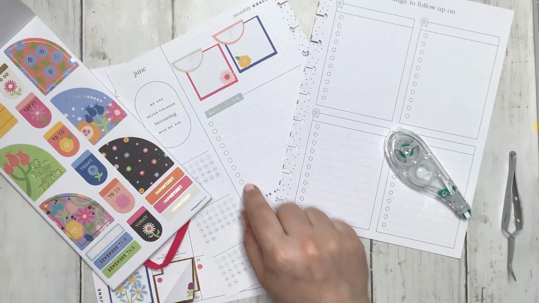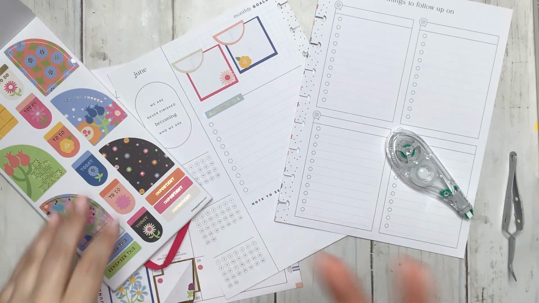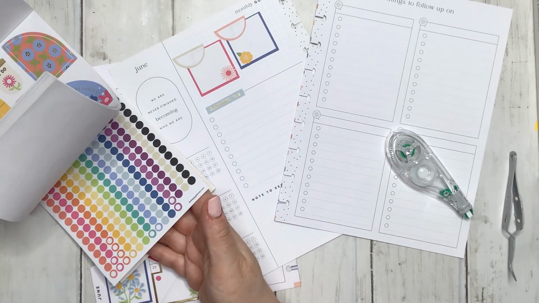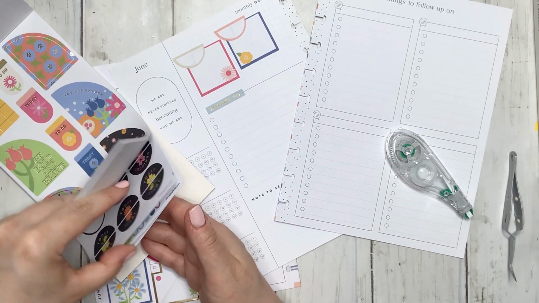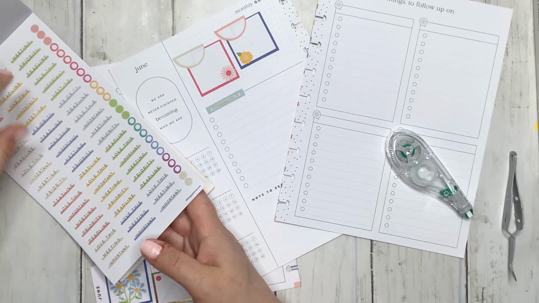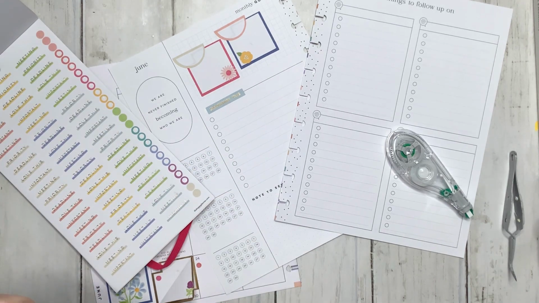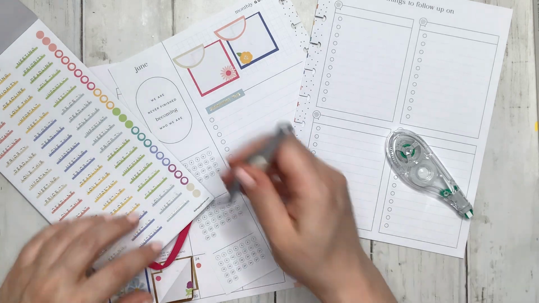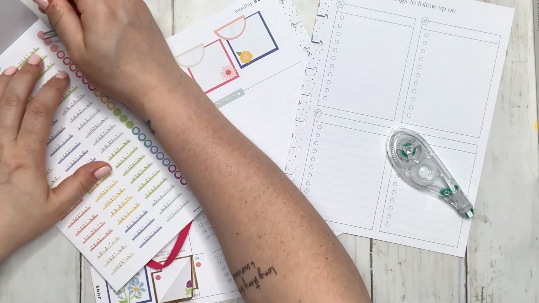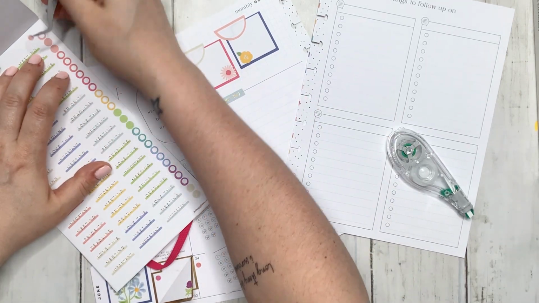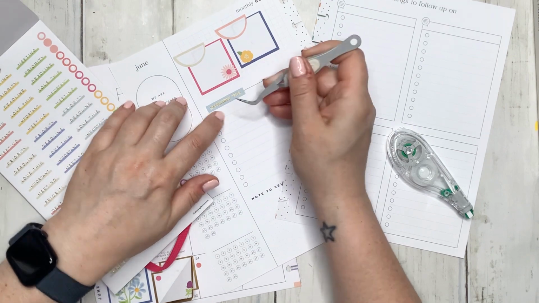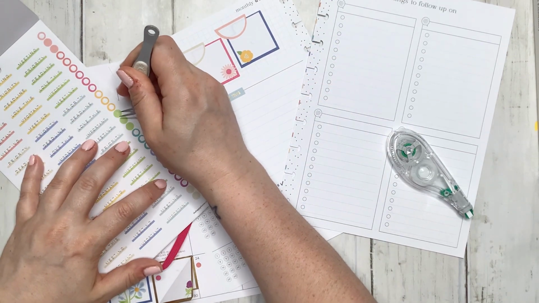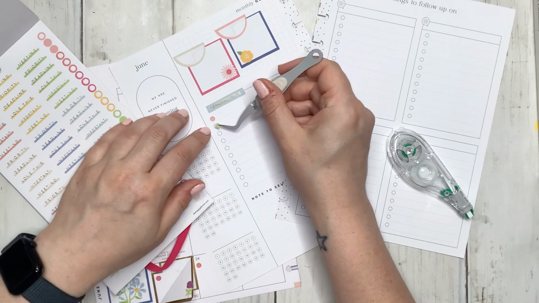I was even thinking about you for this, coloring the dots as well. So I think what we're going to do is use some of the rest of these colors, and we are just going to put them down here.